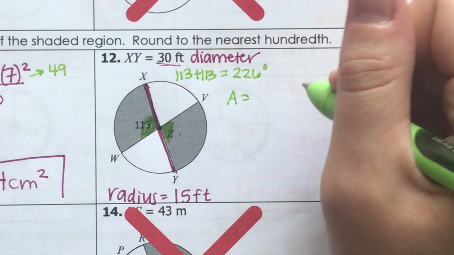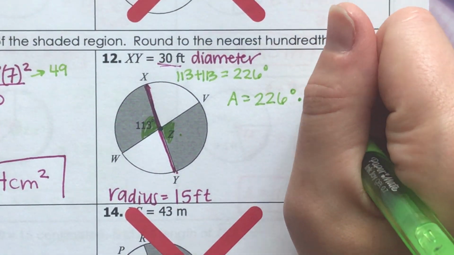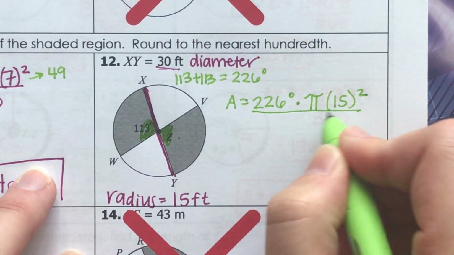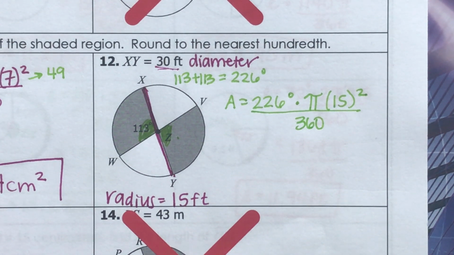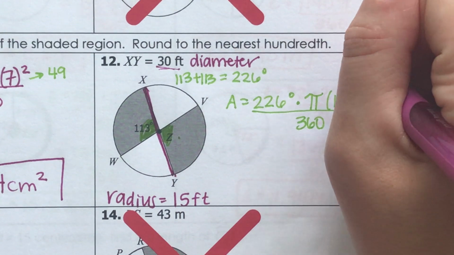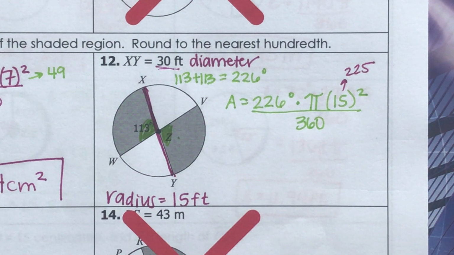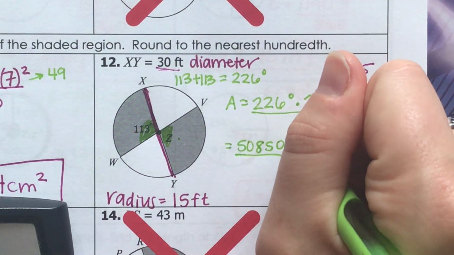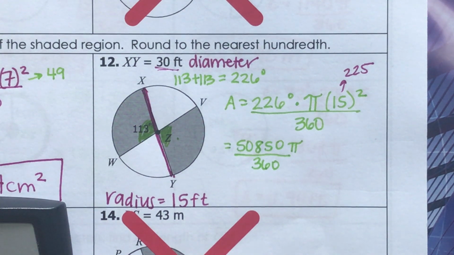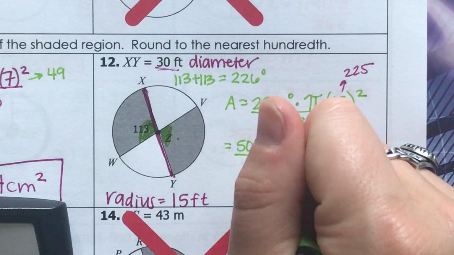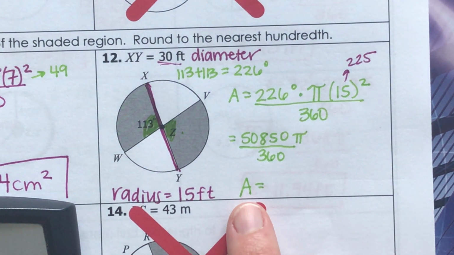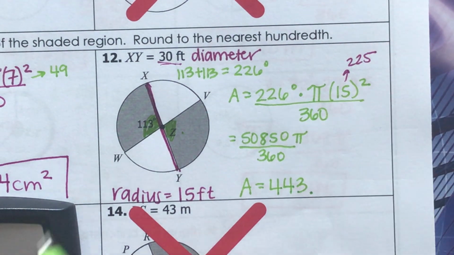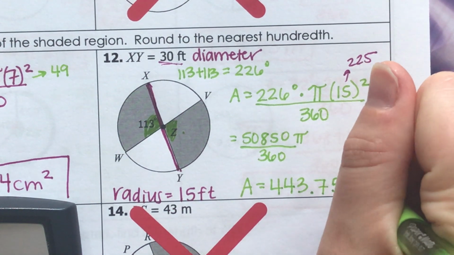So I've got my area is equal to 226 degrees times pi r squared. My r squared is 15 squared. Be really careful. And then I'm going to divide that by 360. So the first thing I'm going to do is 15 squared. This gets me to 225. I take 225 and I multiply times 226. I get 50,850 pi over 360. So I multiply it times pi, divide it by 360. My area is equal, notice I always put the A, or on the other problems, I put the L for length. I always put what I'm trying to solve. My area is equal to 443.749, so I'm going to change it to 443.75 feet squared.